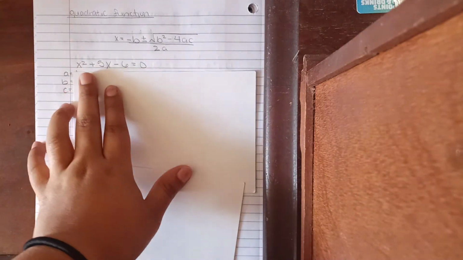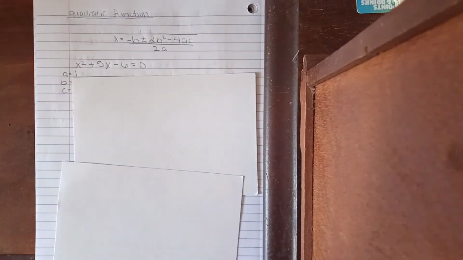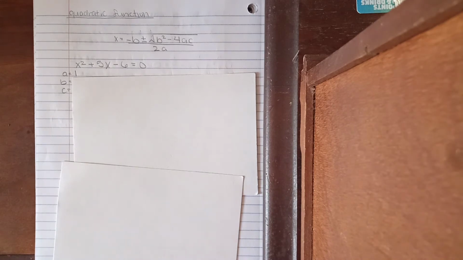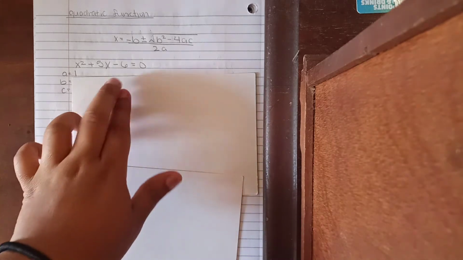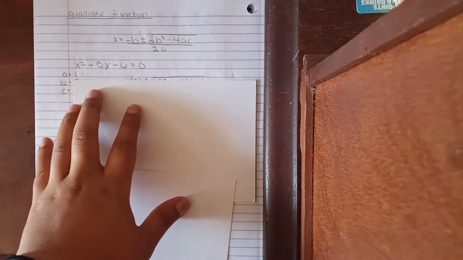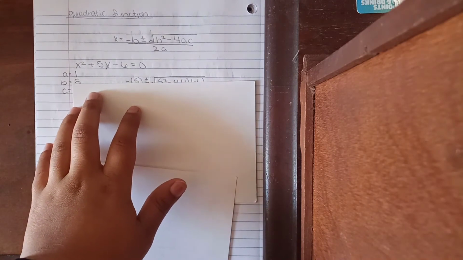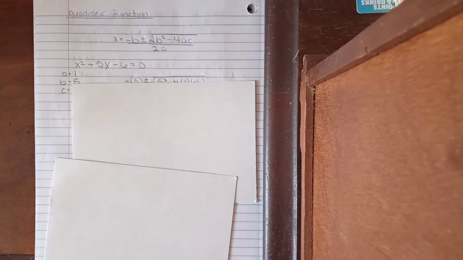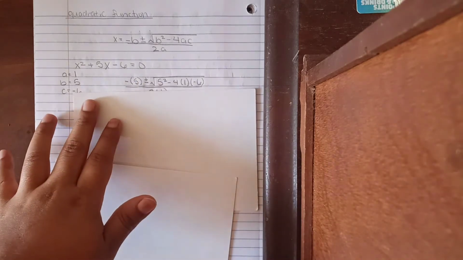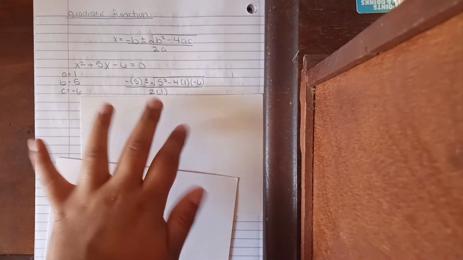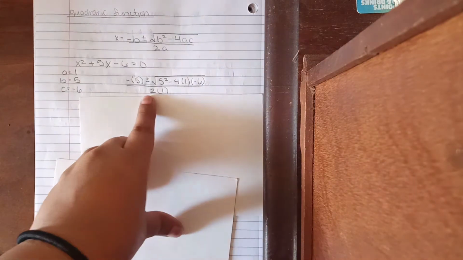Our a will always be the variable with the highest exponent. In this case, we have x squared, so that will be labeled as 1. Our b value will always be the second highest exponent variable. Since our only variable left is 5x, then it will be 5. And our c will always be our last number without a variable, so that is negative 6, which we will then input into the equation right here.